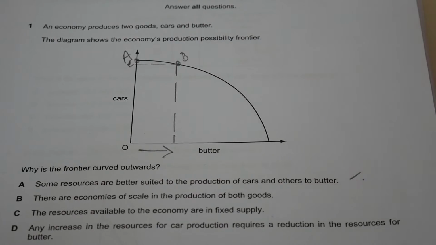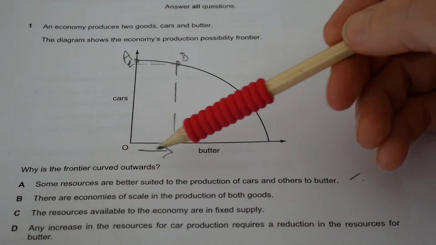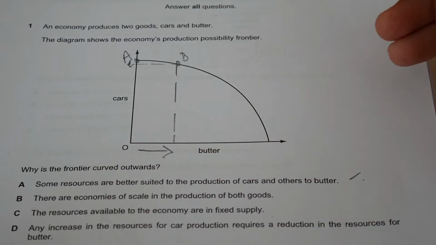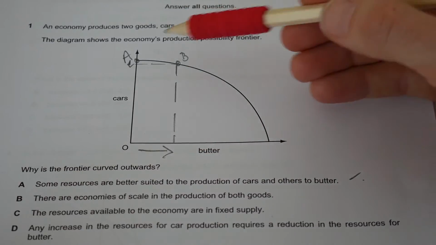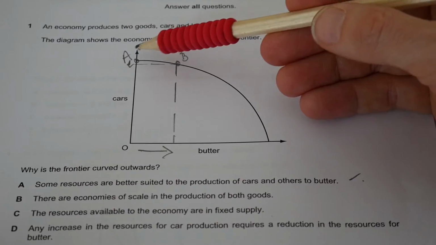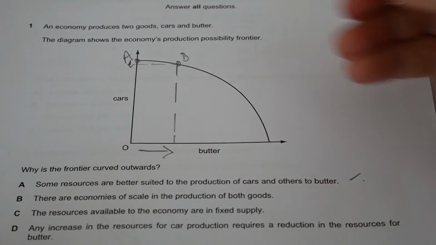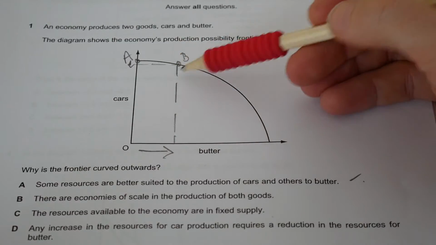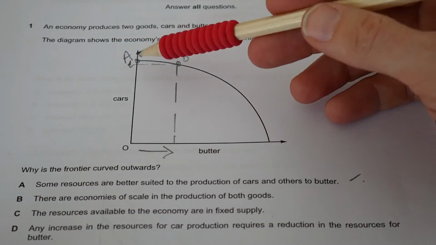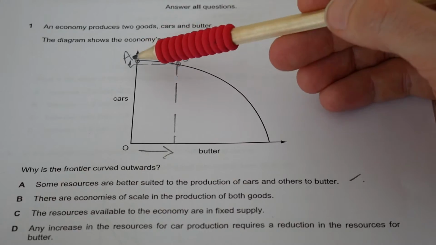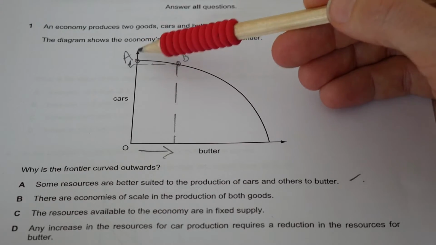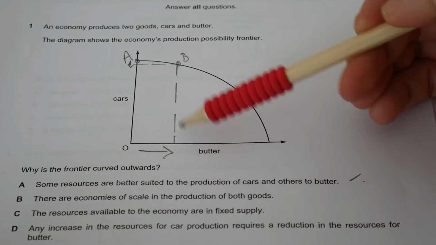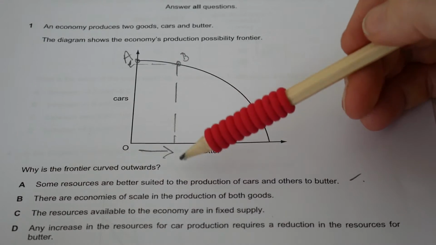The diagram shows the economy's production possibility frontier. Why is the frontier curved outwards? Well, there's a clear reason for this, as I've highlighted with point A here, moving through to point B, and that is that some resources are better allocated to the production of butter rather than cars. You can see that for a small reduction in cars, you can increase the amount of butter quite substantially.